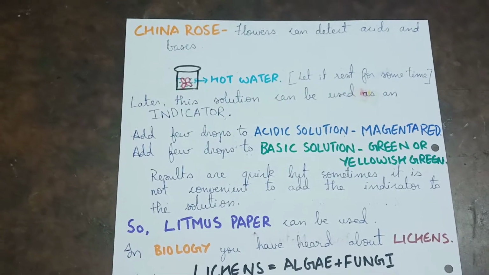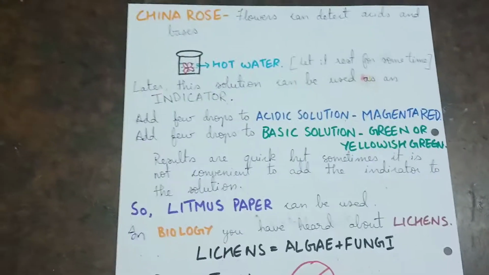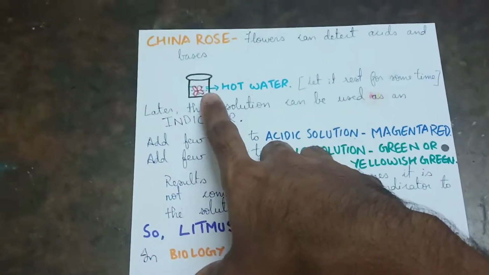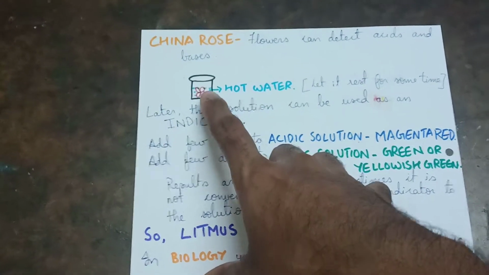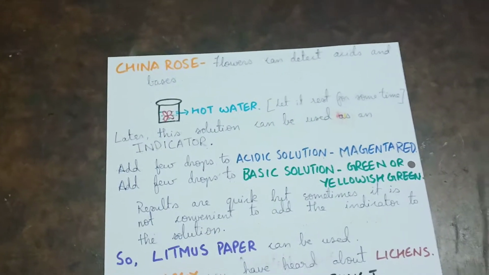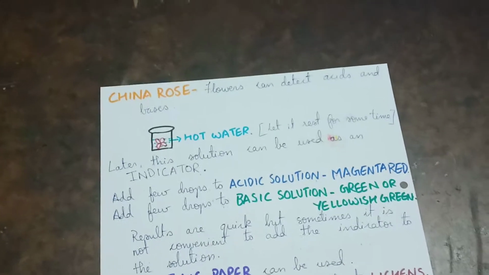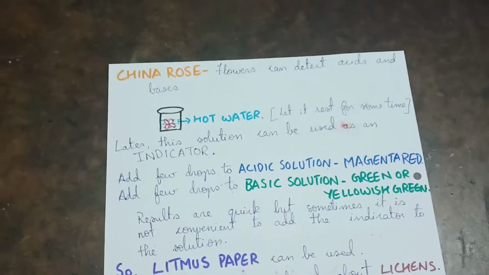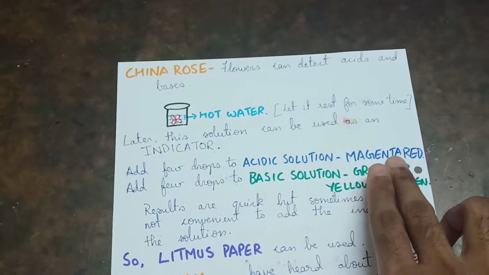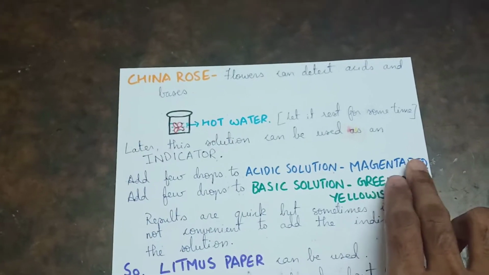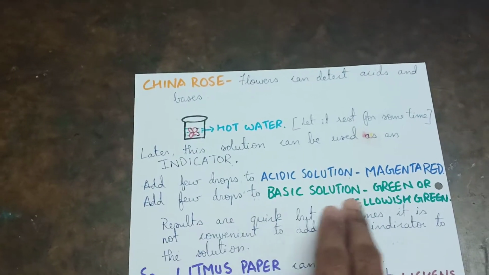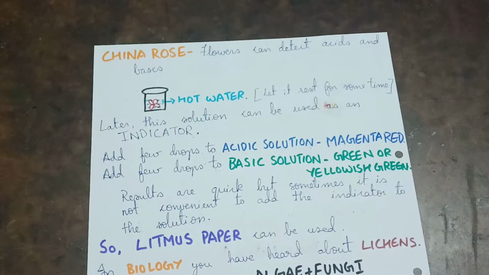If you add a few drops of this solution to an acidic solution, you get magenta red. Magenta red is maroon red, a very dark red. And if you add a few drops to a basic solution, you get green or yellowish green.